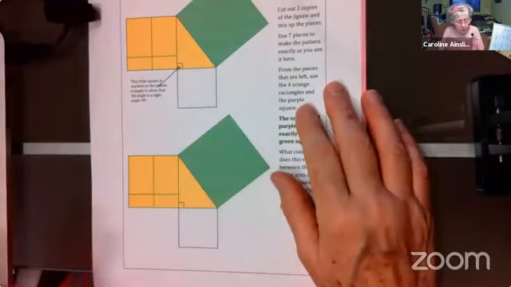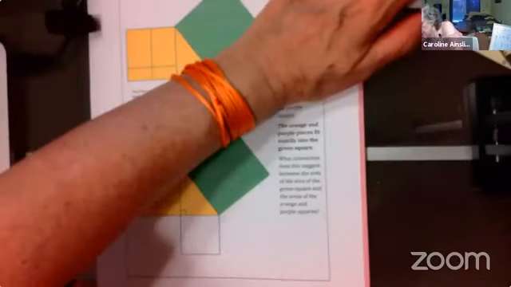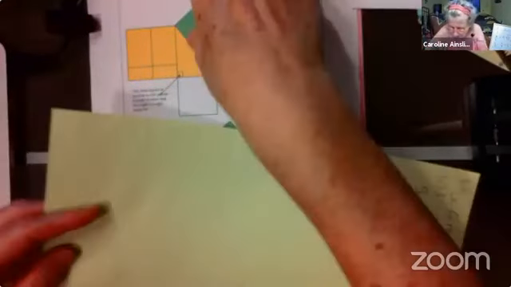And what you can do is you can use tracing paper. I'm going to use this just for now, just to demonstrate. That's not going to be a very good demonstration. This is quite thin paper. Use tracing paper to draw the outline. So there we go.